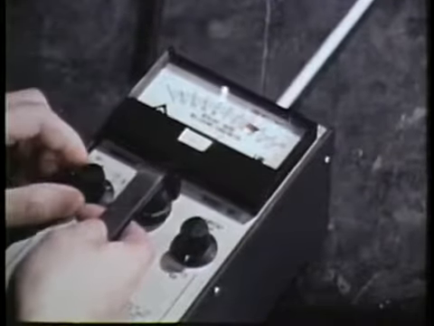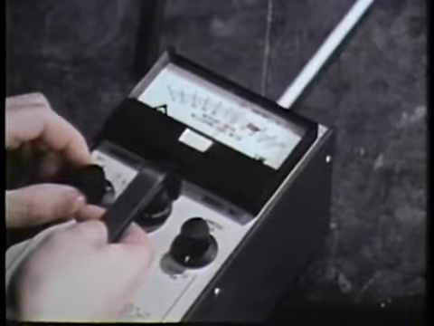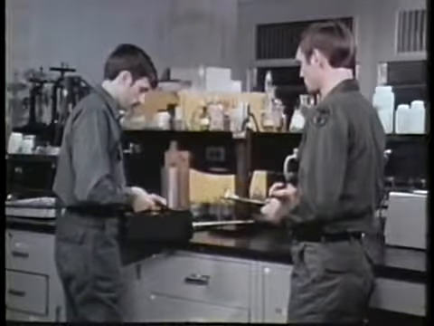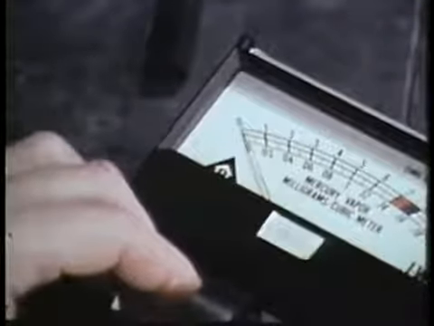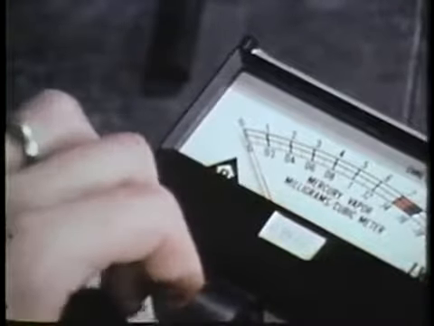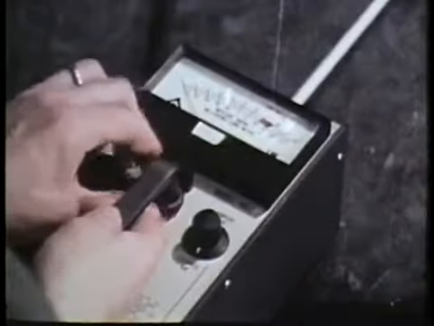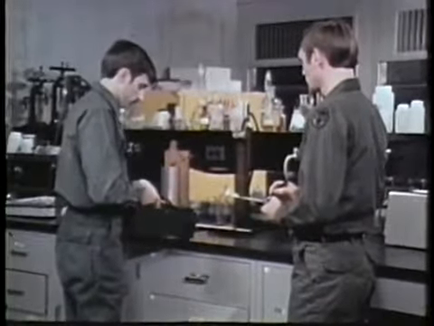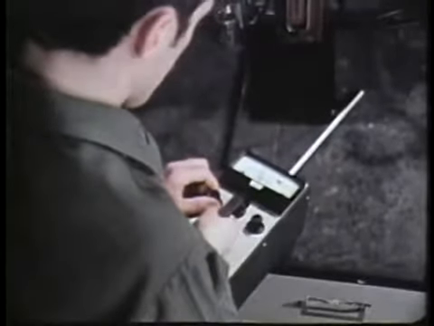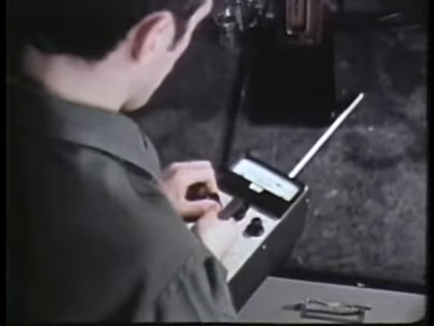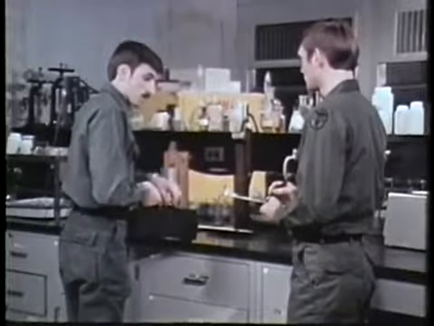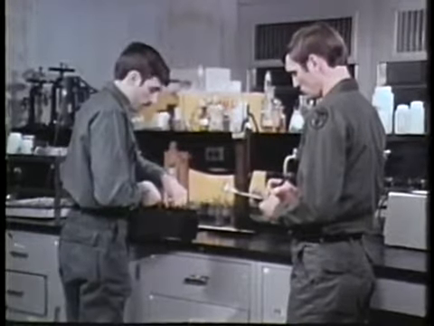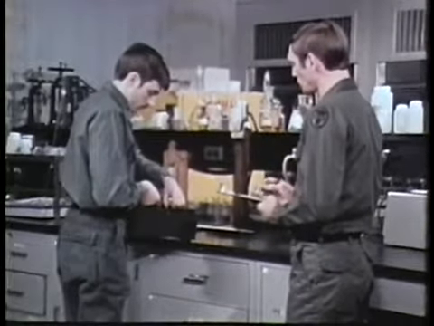Wait for the needle to drop to 0. Reset the zero adjustment if necessary. Shift back to ambient air and take another reading. After locating the source of the vapor, clear the instrument by shifting back to the filtered air position.